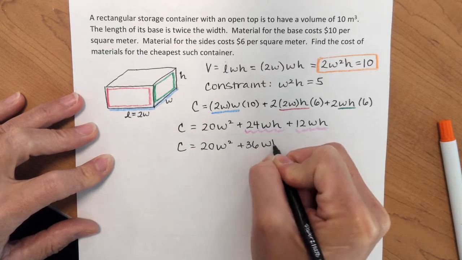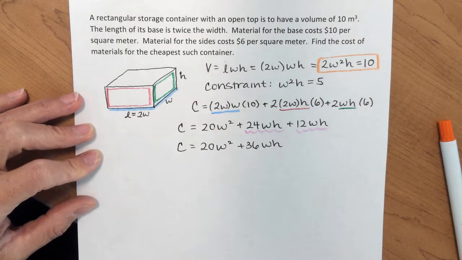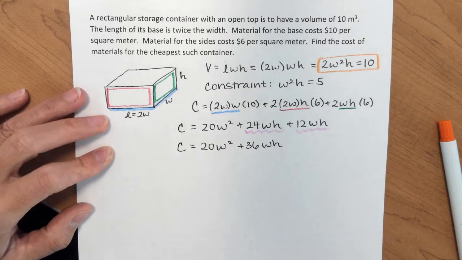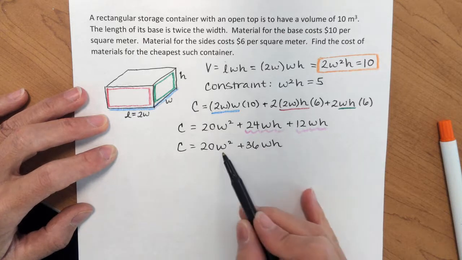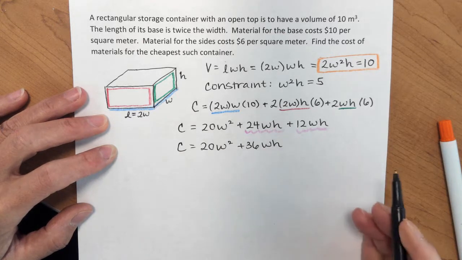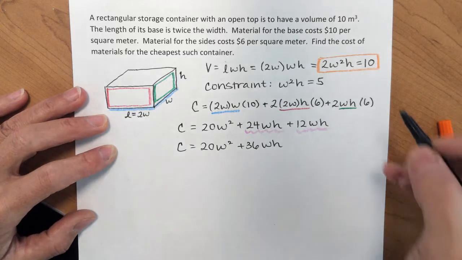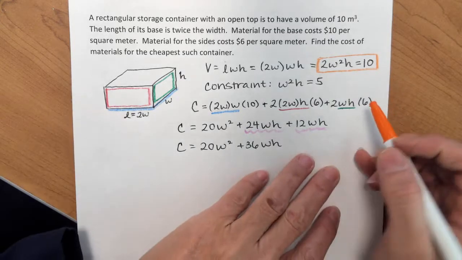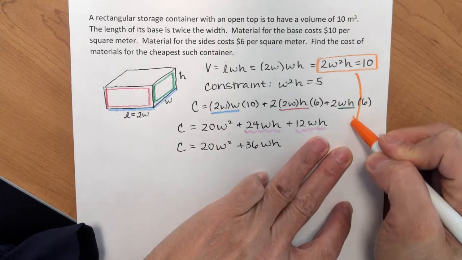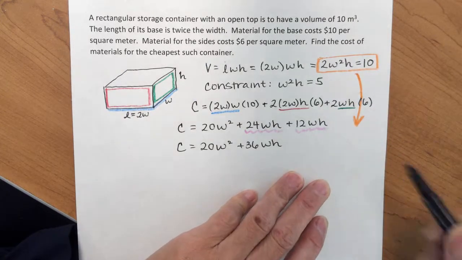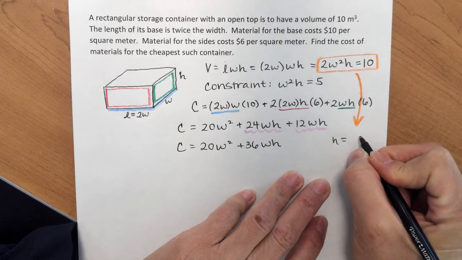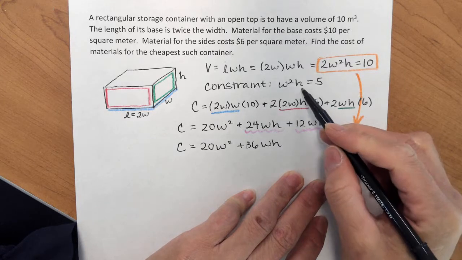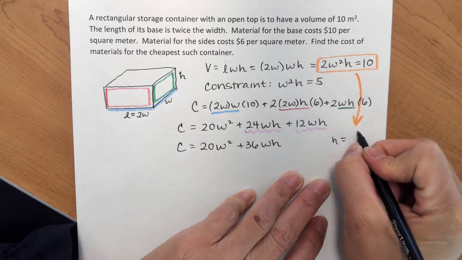Okay, now at this point I need to make a substitution so that I only have one variable in my equation. Right now I have cost in terms of W and H. So this is where I use the constraint. I look and I can see in my constraint I can easily solve for H. So I have H is going to equal, I'm going to use this one, 5 over W squared.